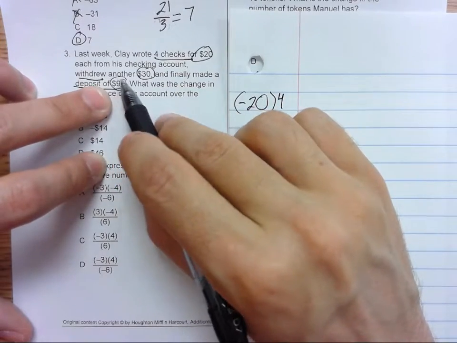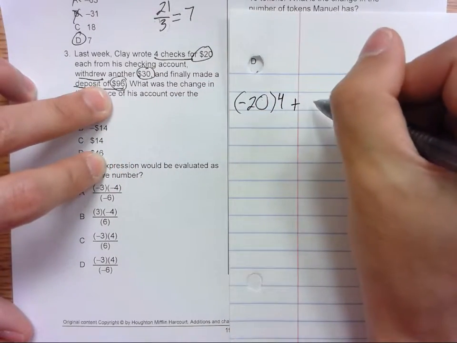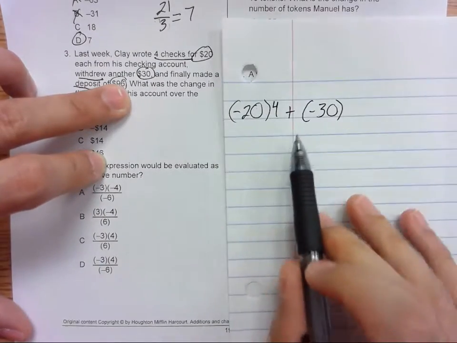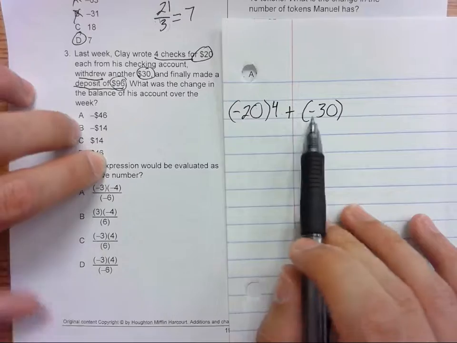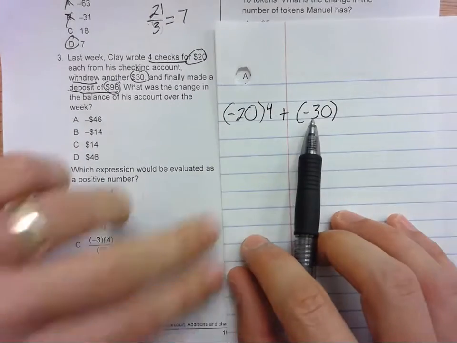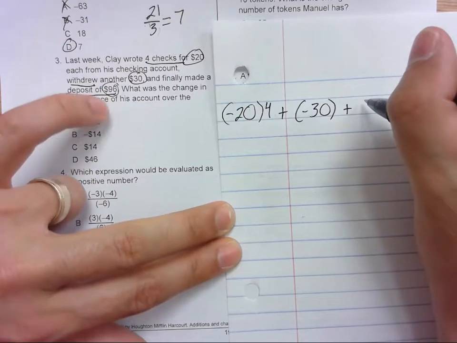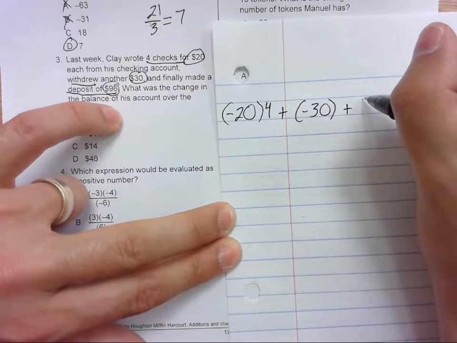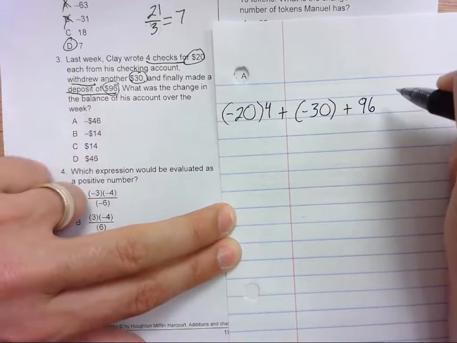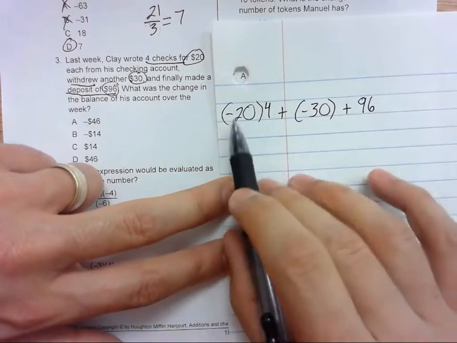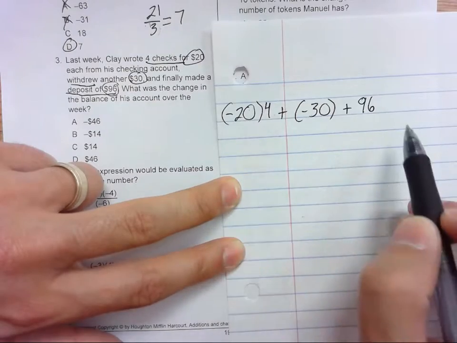Then he withdrew another 30. So he's taking another 30 out. And when we write it, we always like to add. So we're going to add, and withdrawing 30 is negative 30. Finally, he made a deposit of 96. So that's money going in. So that will be a positive 96. What was the change in the balance of his account? So we have multiplication, addition, addition.